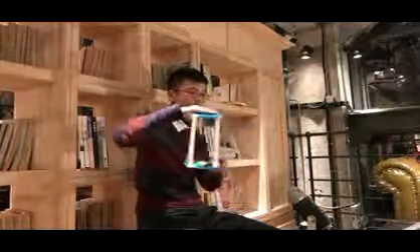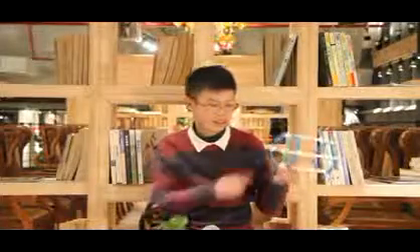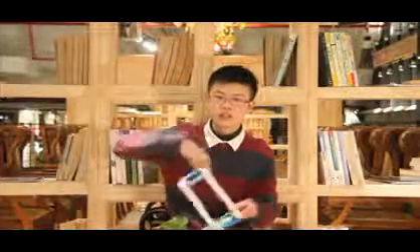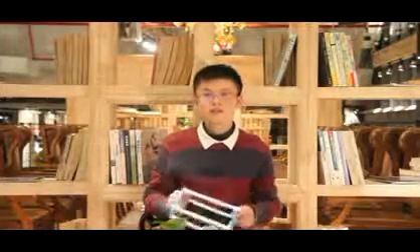The width is the height of the cylinder, and the length is the perimeter of the circle. So we can know the lateral area. The lateral area plus two bases is the total area, or the surface area, of the cylinder. So that's very simple.